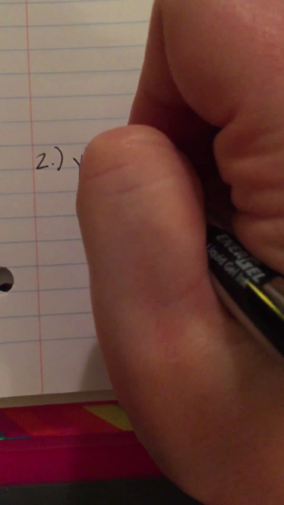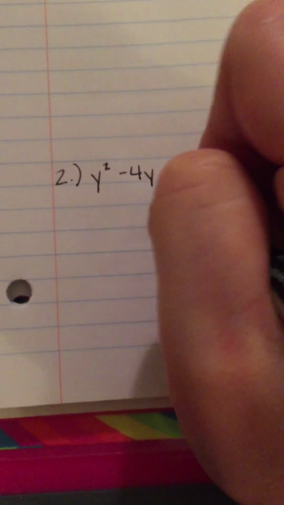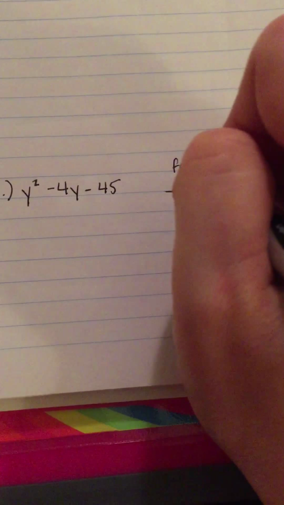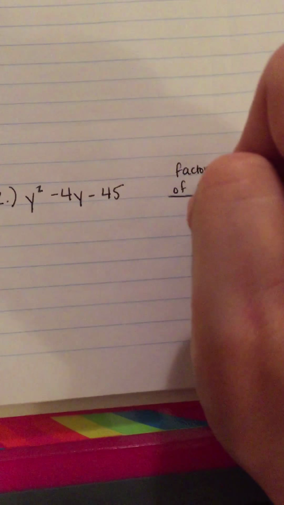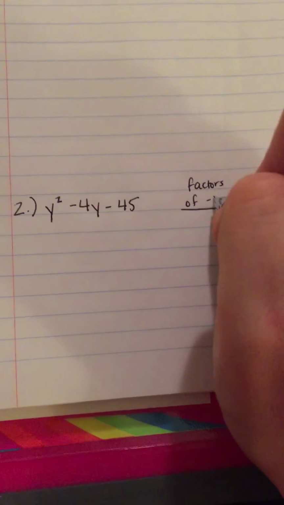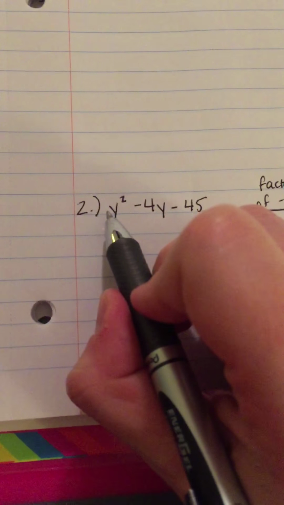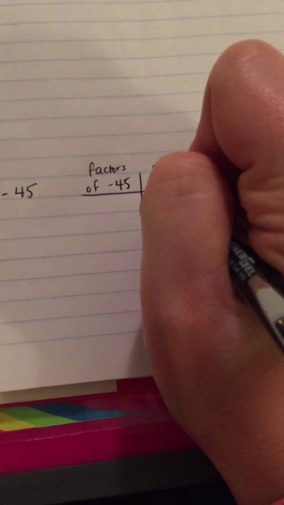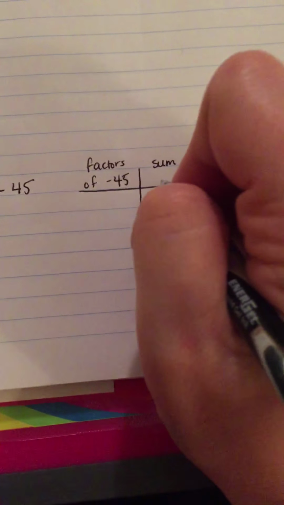All right, so second problem, y squared minus 4y minus 45. According to our rules, we need to set up our table and think of the factors of negative 45, because it's a, which in this case is 1, times c, which is negative 45. And they have to sum to negative 4, or my b term.